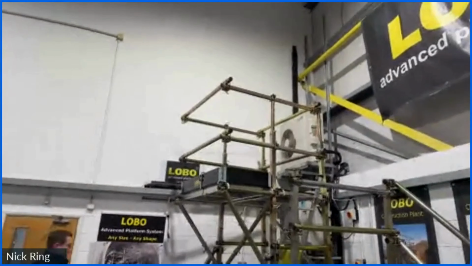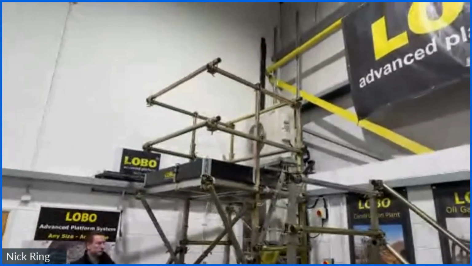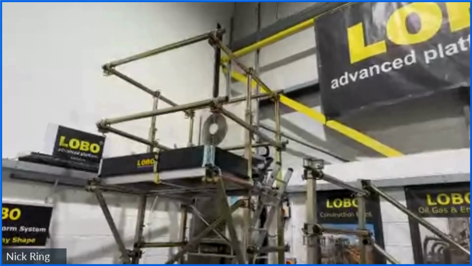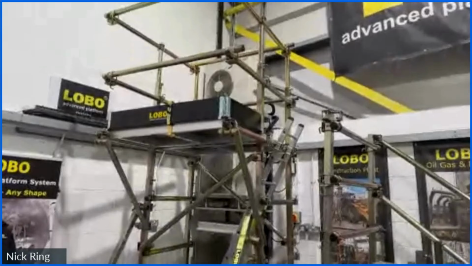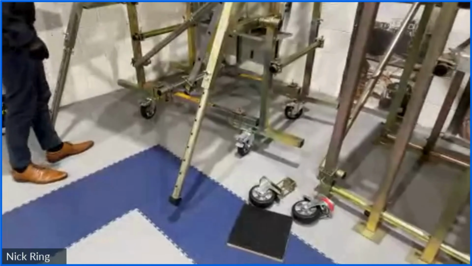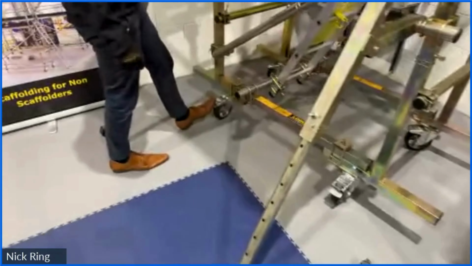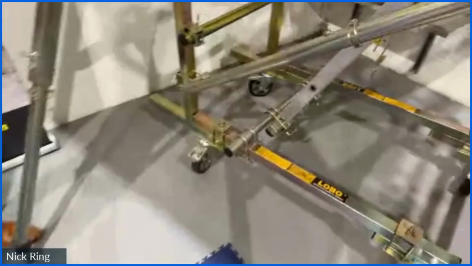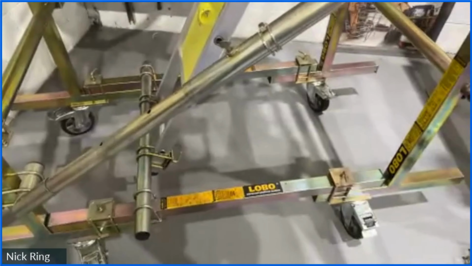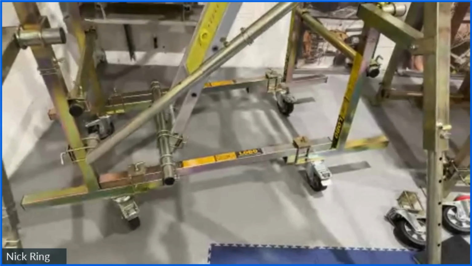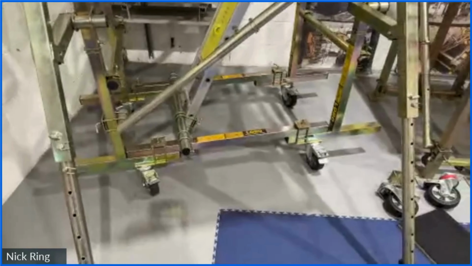So once you've been trained, you're able to build something like this. Notice the top guardrail, intermediate guardrail, toe board with clip, low board, and we've actually put a wheel kit on this system. There's the brake going on, and there's the brake going off. So the wheel kit comprises of the 4 wheels, the 4 casters with brakes, and of course the cross braces you see at the bottom.